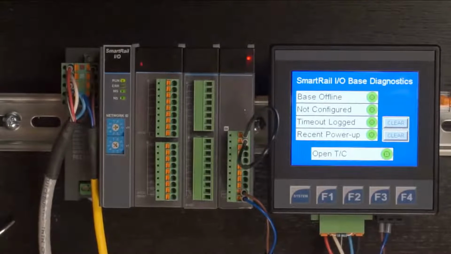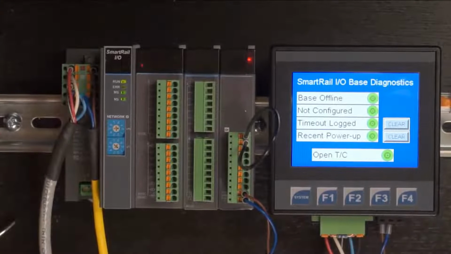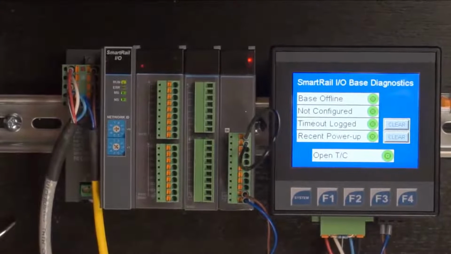Okay, so that's a look at the startup of SmartRail when talking to an OCS, and some of the diagnostics that you can see in terms of LED indication and also in terms of network status for the SmartRail.